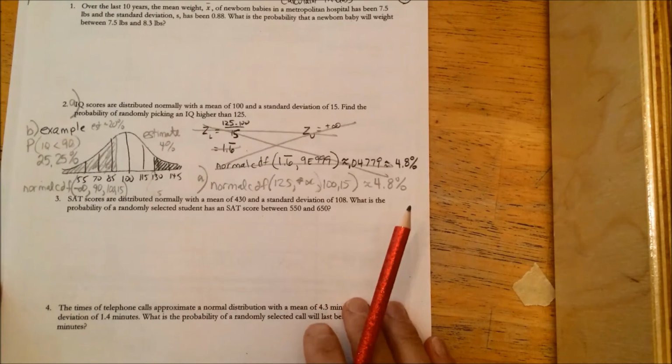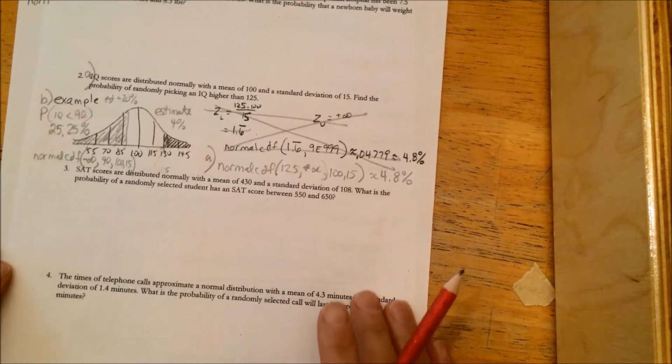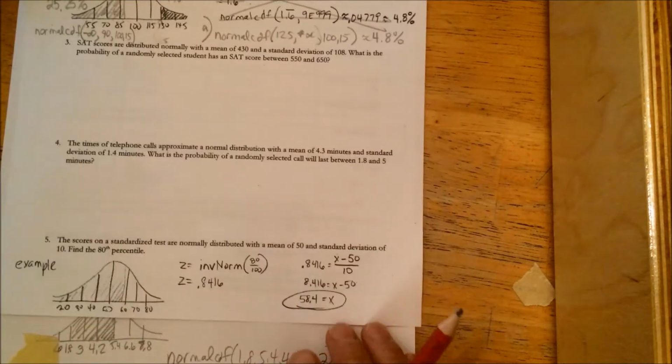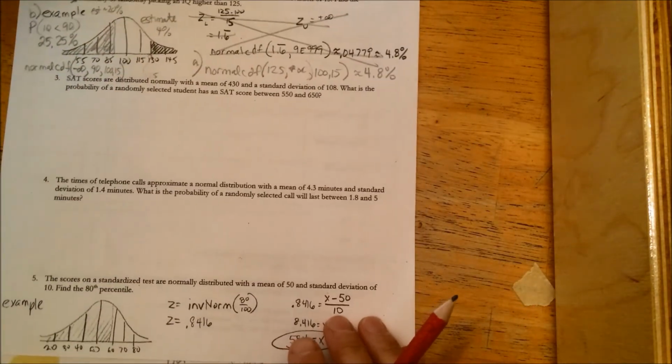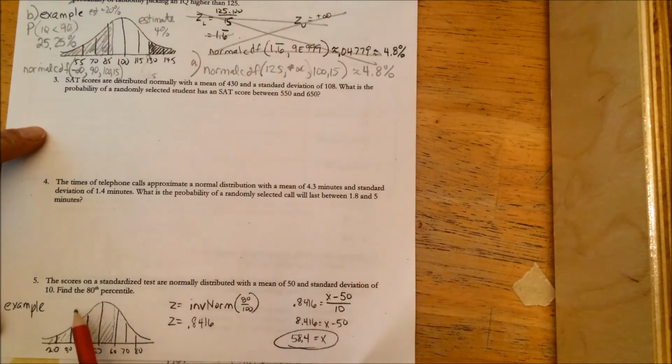All right, so let's take a look at number 5 now. So number 5, you see that? Yeah, I think you can see that. So in number 5, now we're talking about percentiles, which we talked about in class.